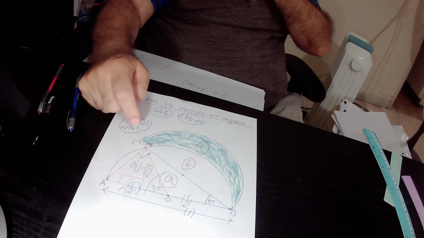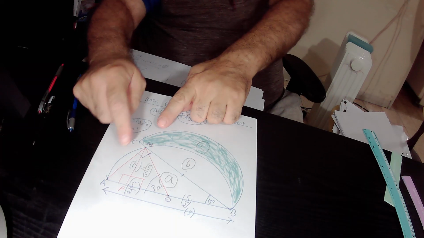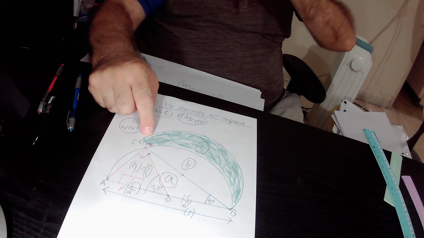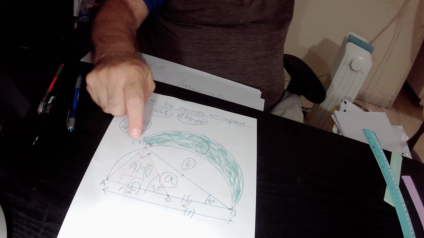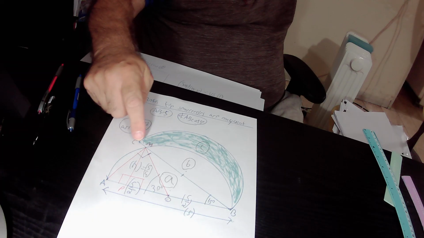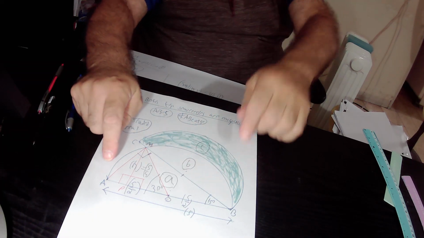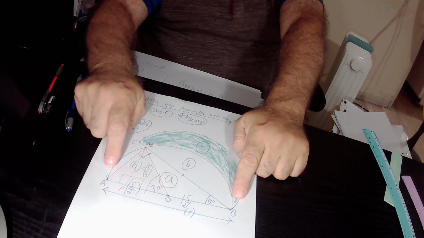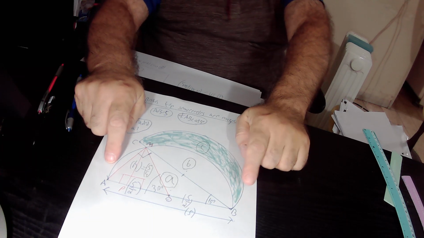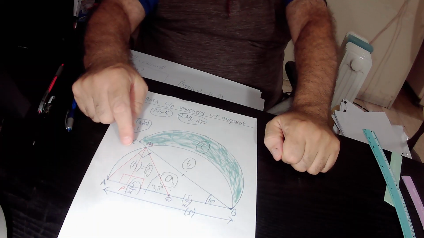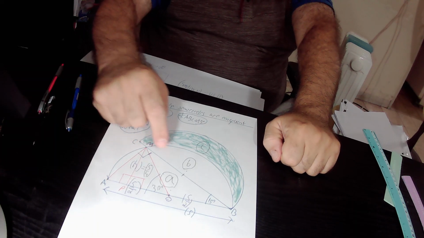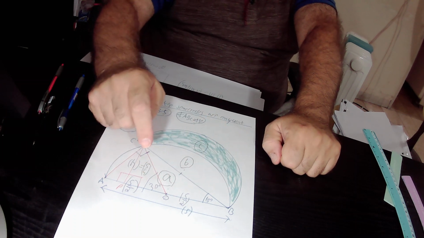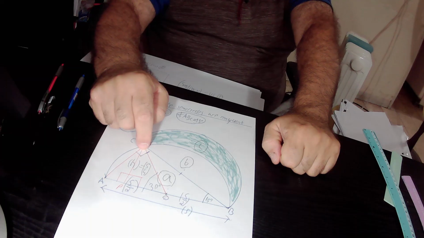In the next step, we join points A and M together by a straight line. We join points M and O together by a straight line. So this is peripheral angle AMB that subtends AB, the diameter of this semicircle, and therefore it must be equal to 90 degrees according to rule 7. According to rule 7, any peripheral angle that subtends the diameter of the circle must be equal to 90 degrees. Therefore, peripheral angle AMB that subtends AB, the diameter of the circle, must be equal to 90 degrees.